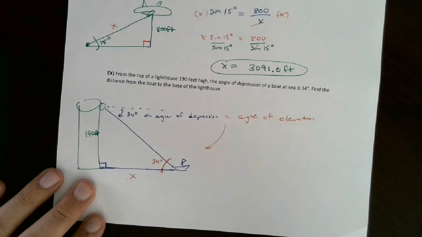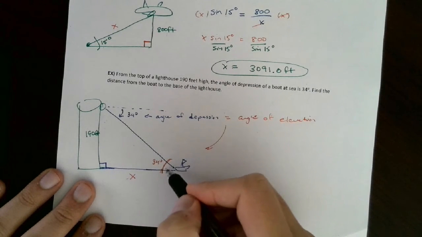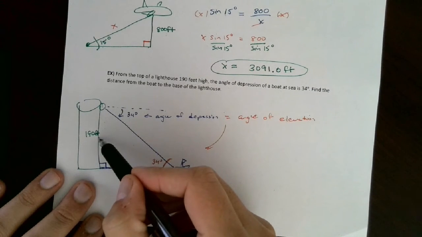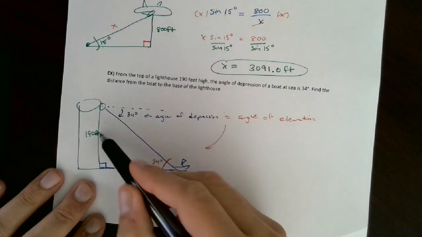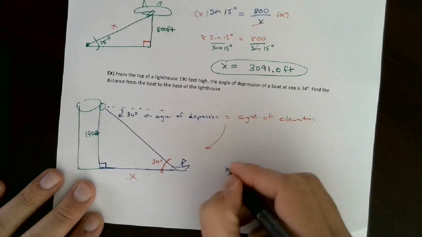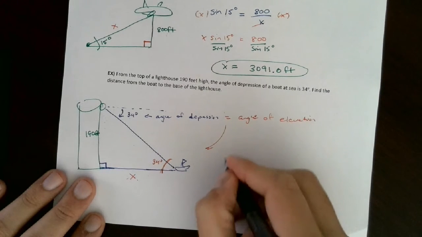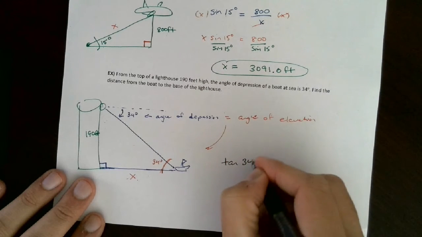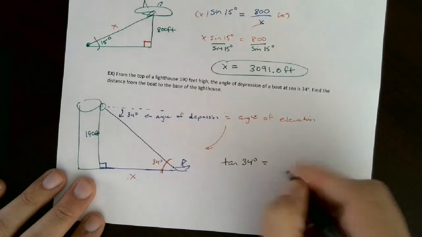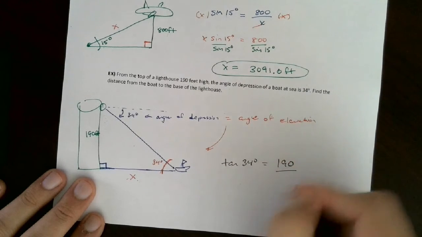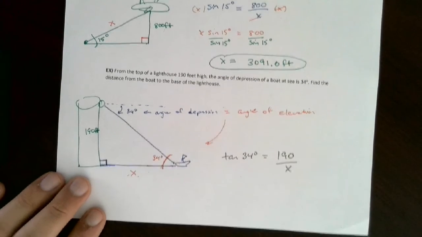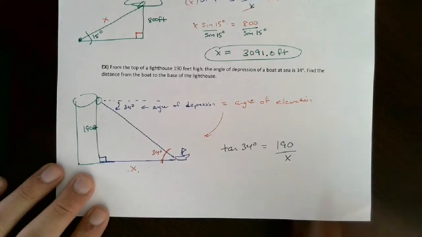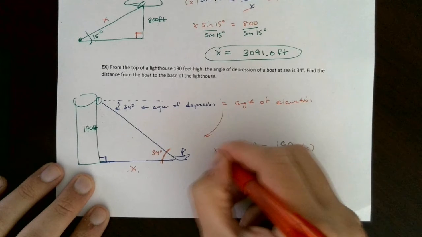Well, which trig function relates an angle we know here, with the opposite is what we know, and the adjacent is what we're trying to find? Well, what trig function uses opposite and adjacent? Well, that would be tangent. So we want the tangent of 34 degrees is equal to the opposite, which is 190 feet, over the adjacent, which is x. And again, if you want to solve this, you have to get x out of the denominator first.